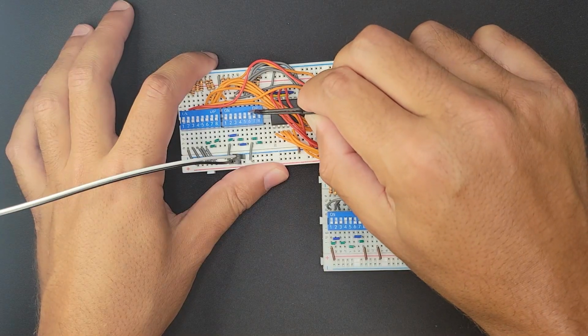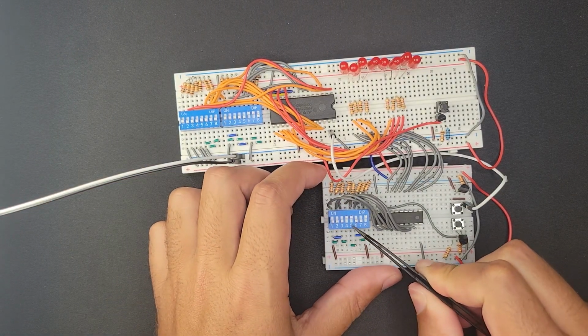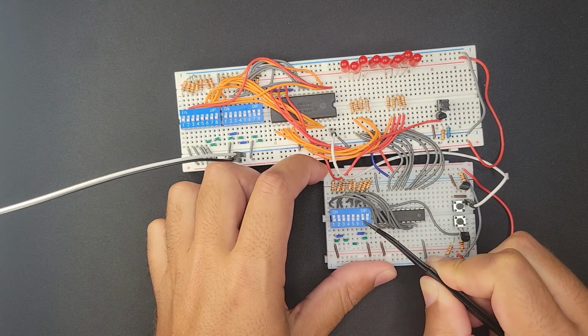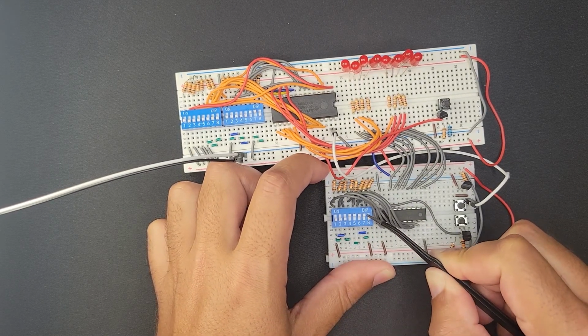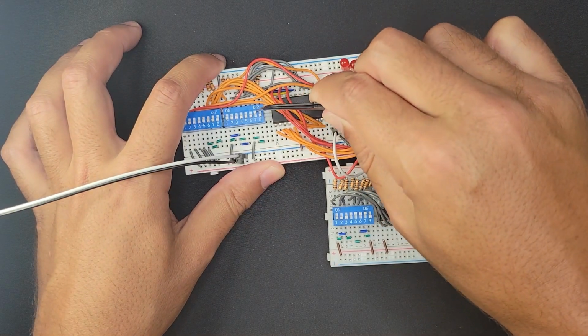At address 6, we'll put 30. And 30 is 16 plus 8 is 24, plus 4 is 28, plus 2 is 30. So we can save that. And now let's go back and see if we got our 5 times table working.